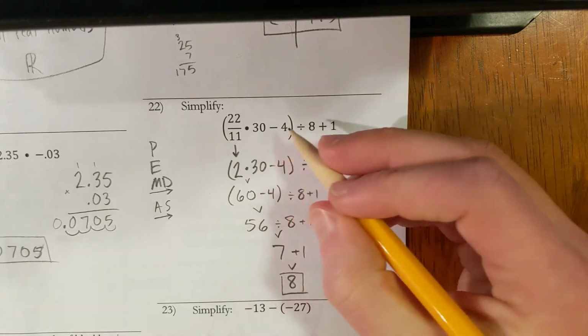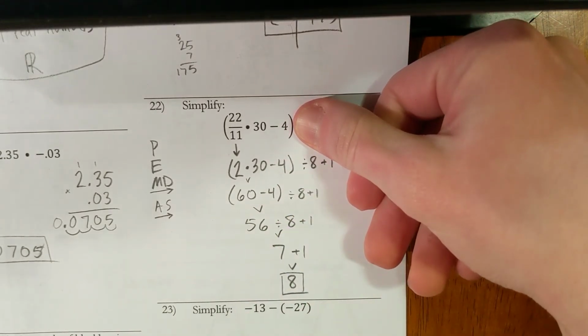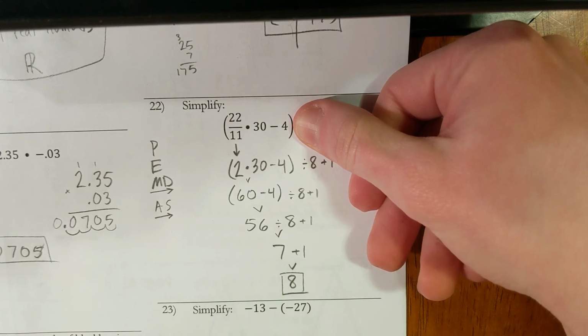Just make sure when you have your parentheses that when you look at just inside the parentheses, you then re-ask yourself about PEMDAS and the order it goes in. The other big thing is making sure that you're doing it from left to right if you have two of the same level at the same time.